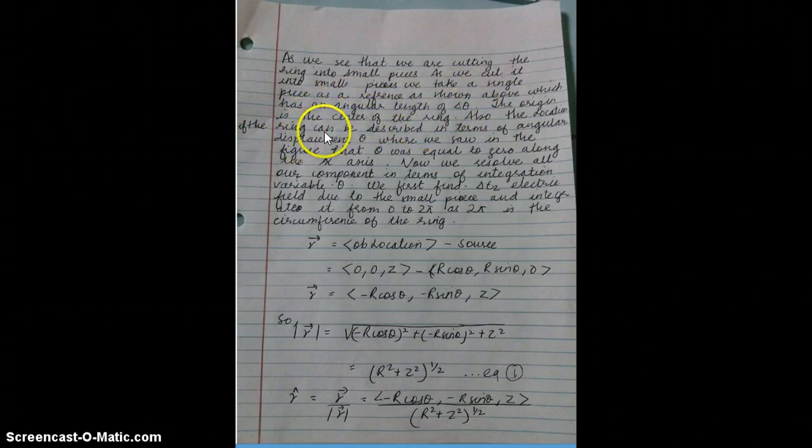Also, the location on the ring can be described in terms of angular displacement theta, where we saw in the figure that theta was equal to 0 along the x-axis. Now we resolve all the components in terms of the integration variable theta. We first find del E along the z-axis, the electric field due to a small piece, and integrate it from 0 to 2 pi, as 2 pi is the circumference of the ring.